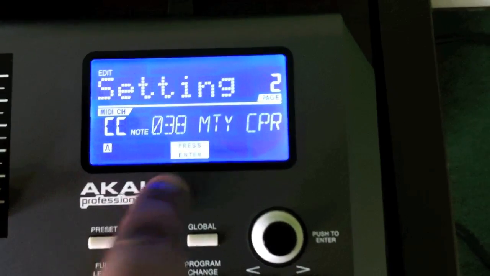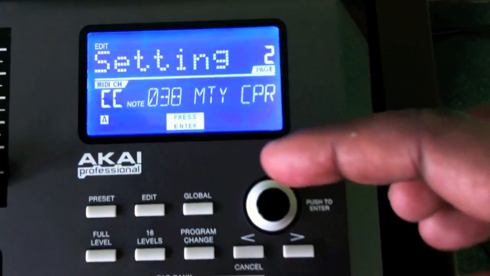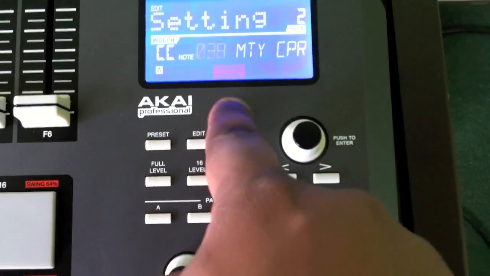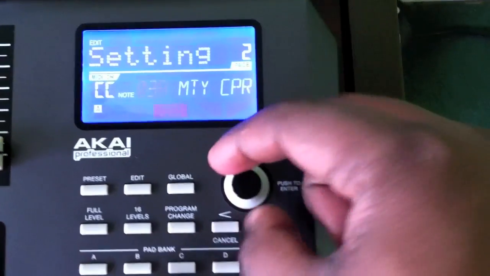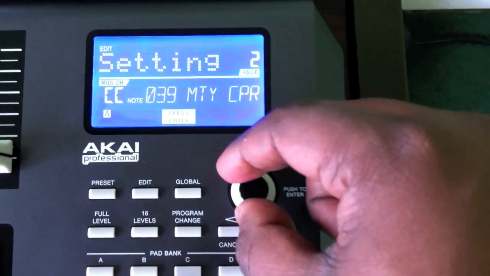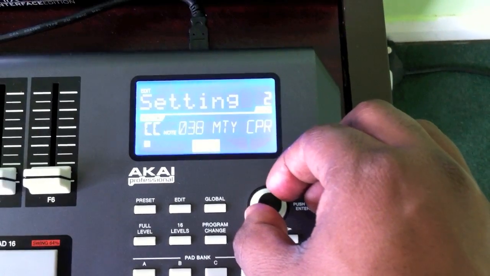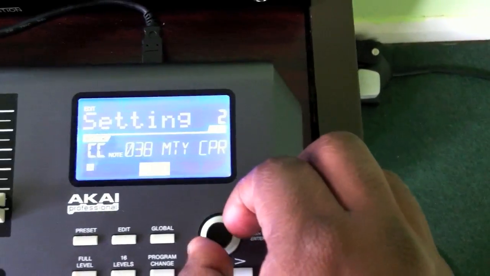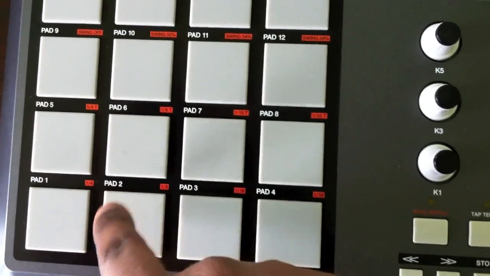So you've got the MIDI channel, you've got the note. Here is where you could toggle through different options of that note itself. So at the moment it's 38, sound 38. And if I was to use my rotary and go through the various notes and then press the pad, you get a different sound there. Bring it back to 38. I want to set it to 37. So it sounds exactly like pad 2.